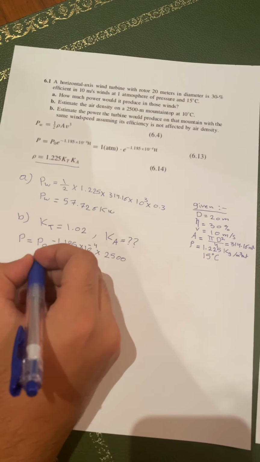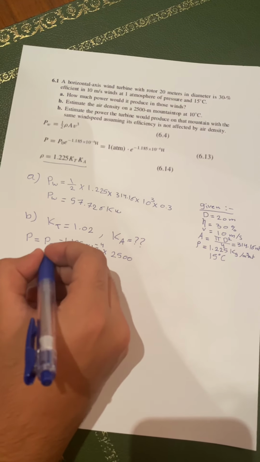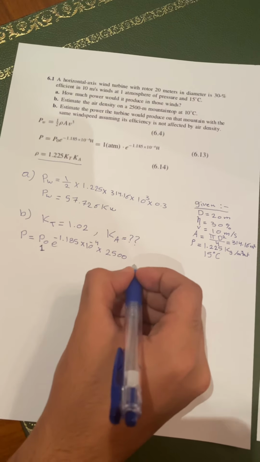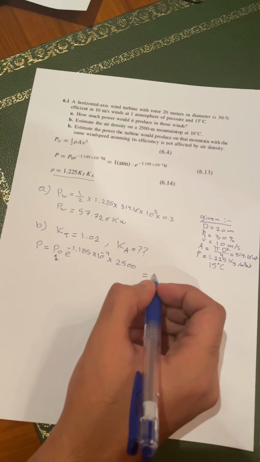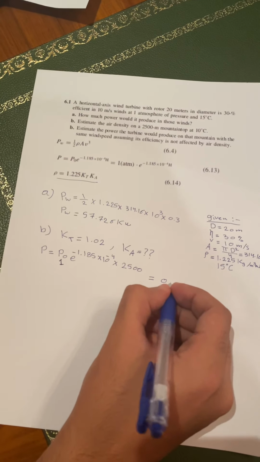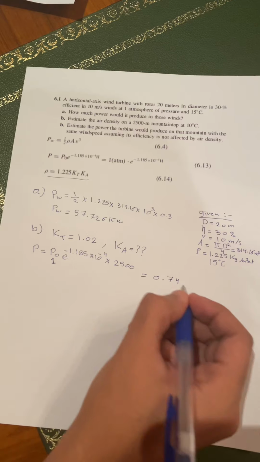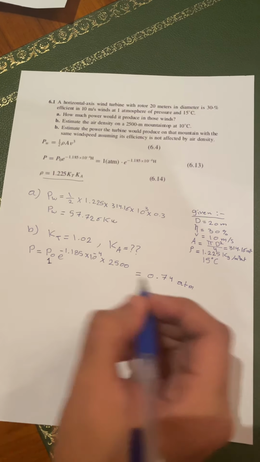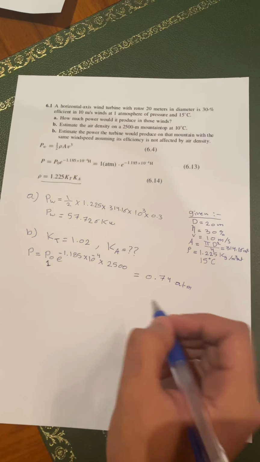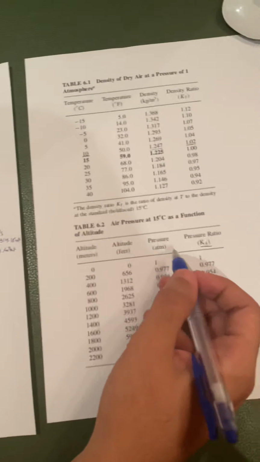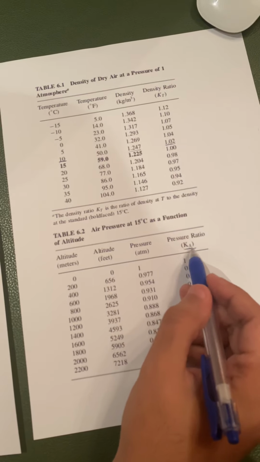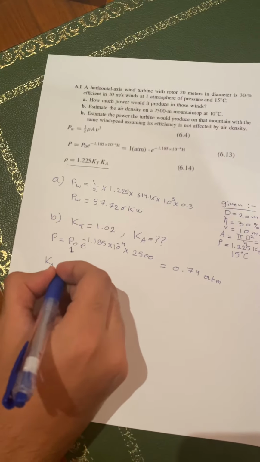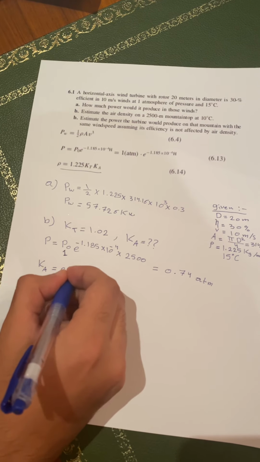The initial here is 1 atmosphere, so the result is 0.74 atm. As we said, the pressure equals the pressure ratio, which is the Ka. So the Ka equals 0.74.